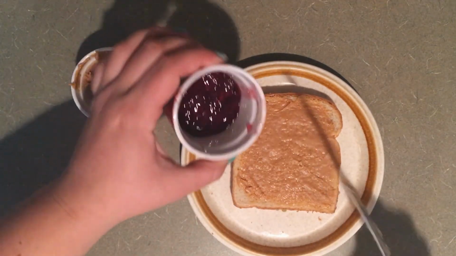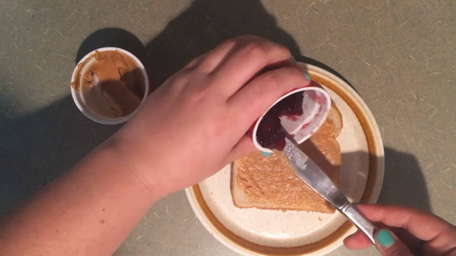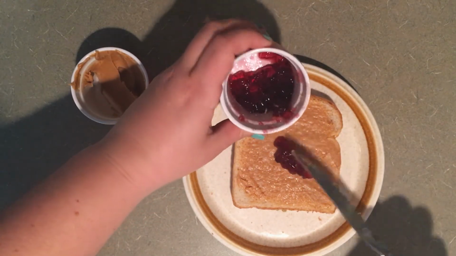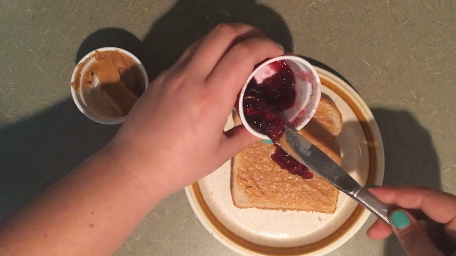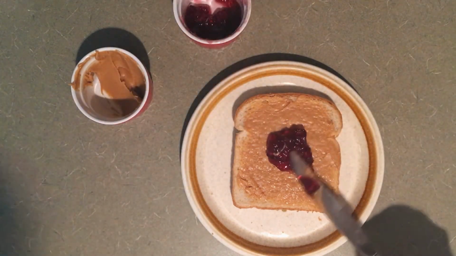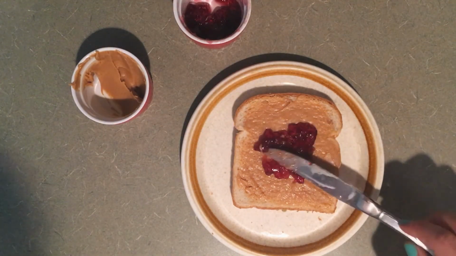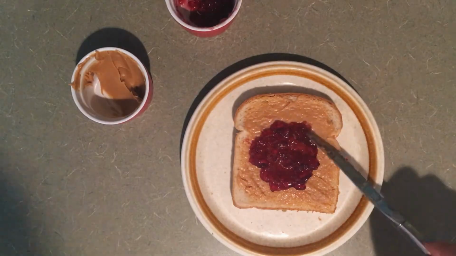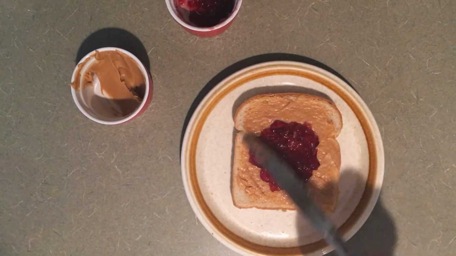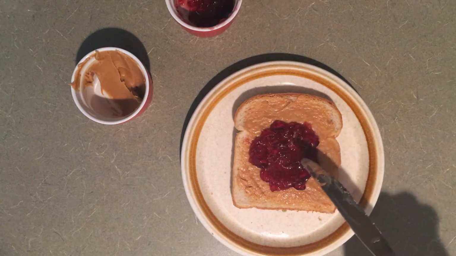And our jelly will be our water. So I'm making kind of a pond ecosystem. So I'm going to put the jelly in the middle for our pond. Perfect. So now we have our dirt and our water.